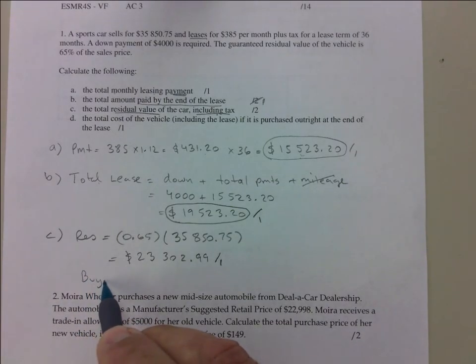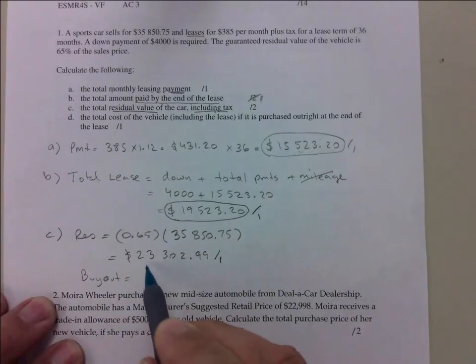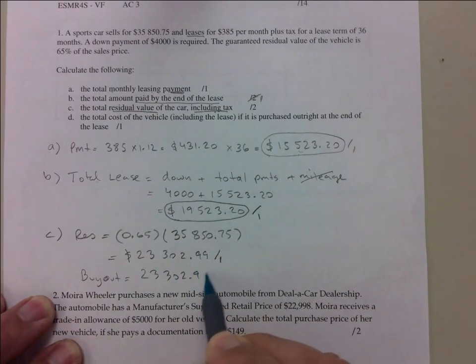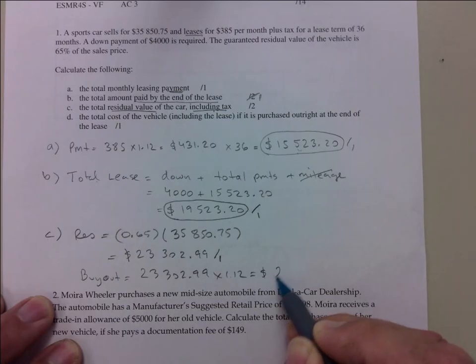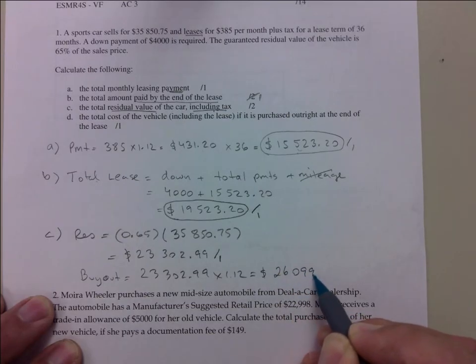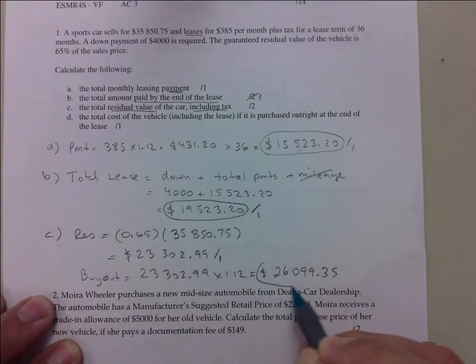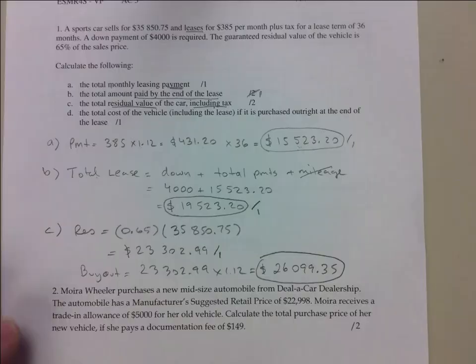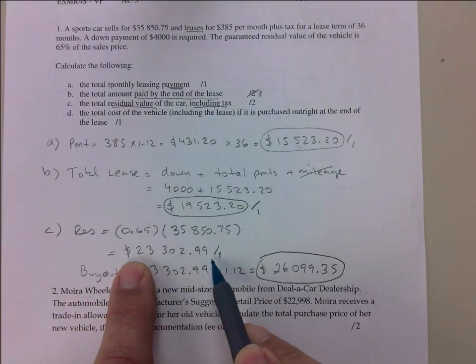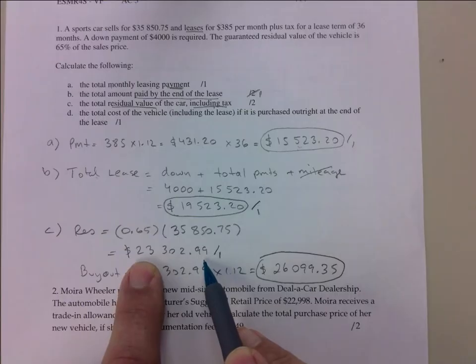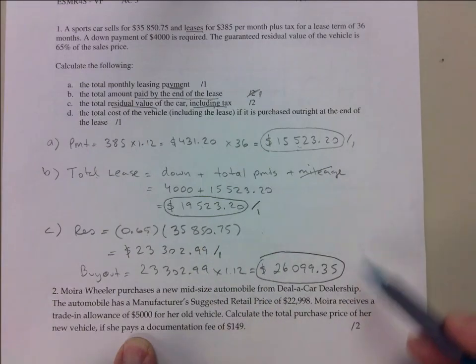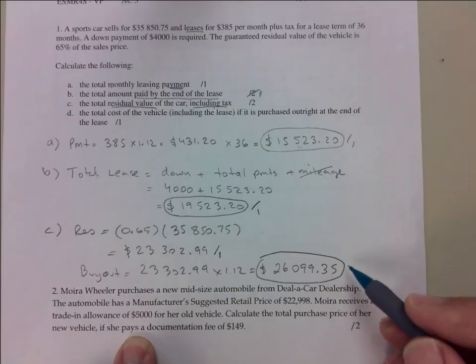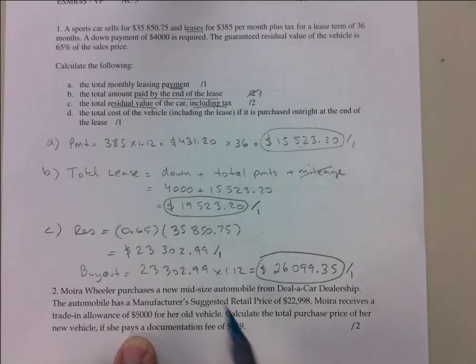And then the buyout is this number times tax, right, times 1.12. That would be $26,099.35, and a dollar sign has to accompany this last number here. So a mark for figuring out this. Well, Mr. Jackson, what if I did it all in one shot? What if I went 0.65 times this times 1.12? Well, you get the 2 marks, right? You're doing what you're supposed to do. So 2 marks for C.